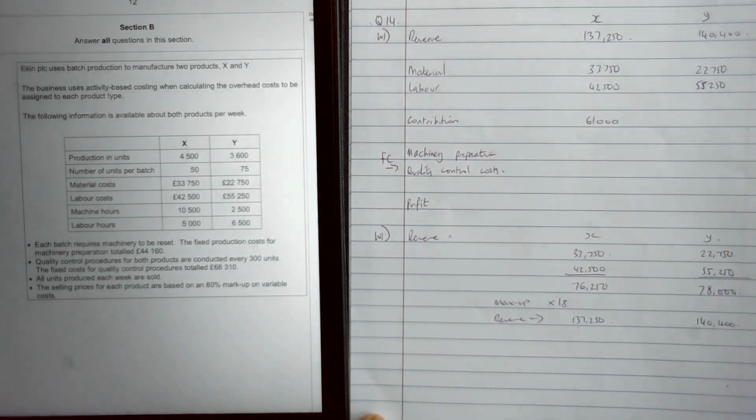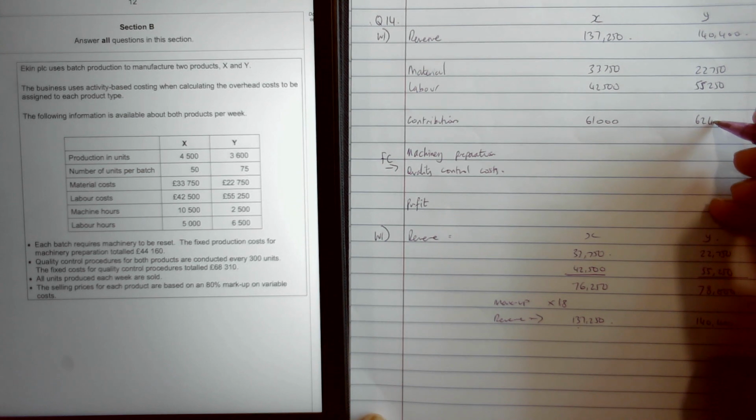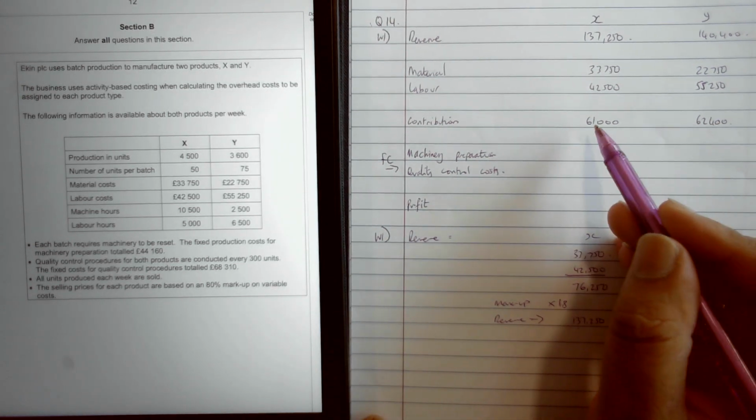You never know, might have entered something incorrectly. 140,400 minus 22,750 minus 55,250 gives me 62,400. Okay, those figures are all correct. So that's our contribution there.